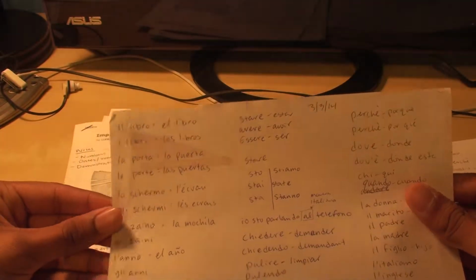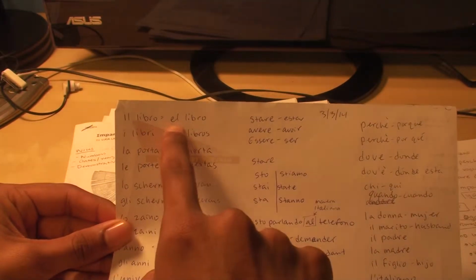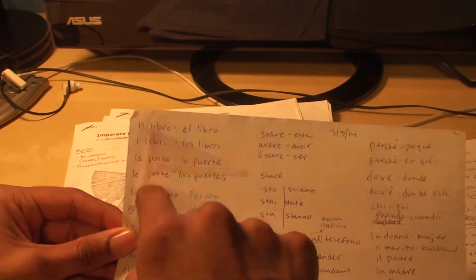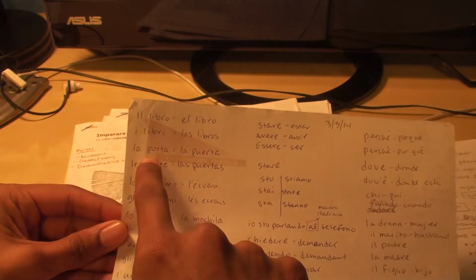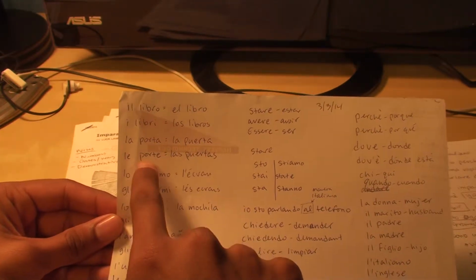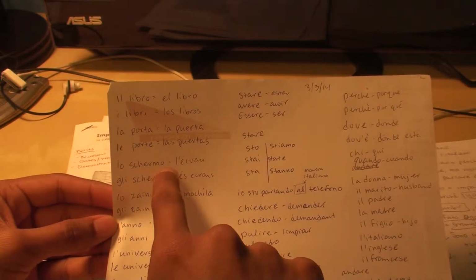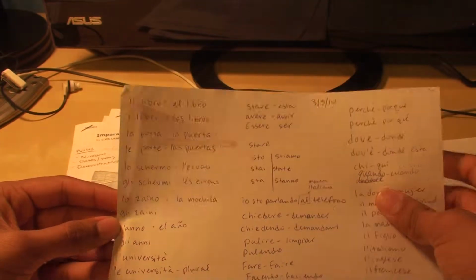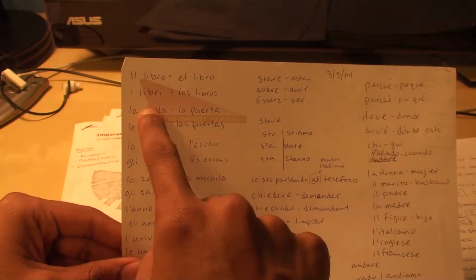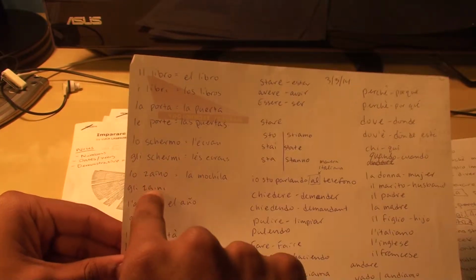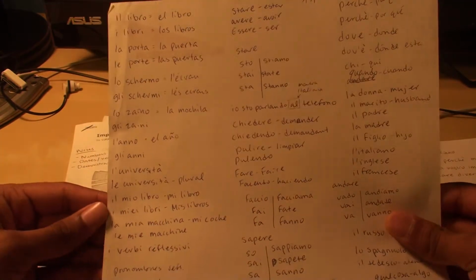What do I have here? Here I learned how to use the definite, indefinite articles. So il libro is el libro, this is Spanish, and this is Italian. I libri is los libros, the books, la porta, the door, le porte, las puertas, the doors, lo schermo, l'écran, that's the screen, right? So I learned the difference between il, i, la, le, lo, gli. So Italian has a lot of articles which were kind of tricky to get used to.